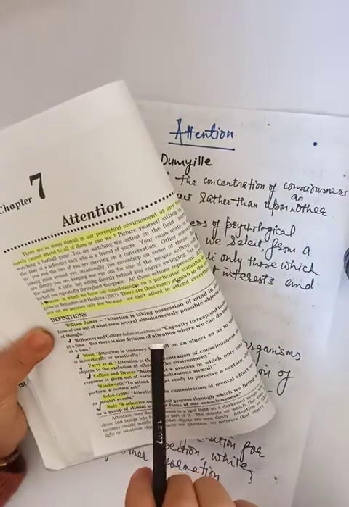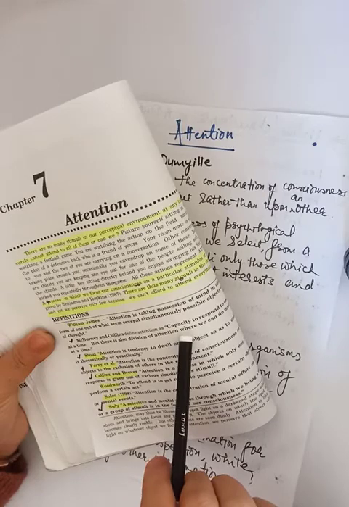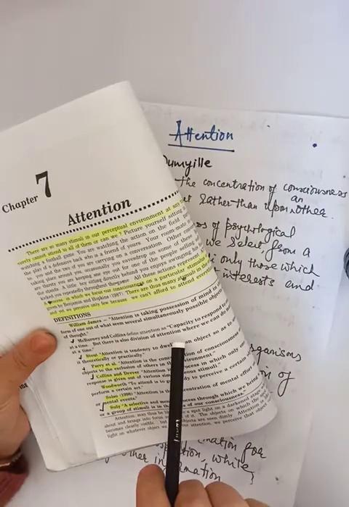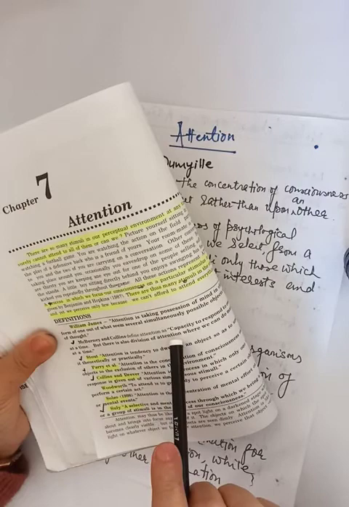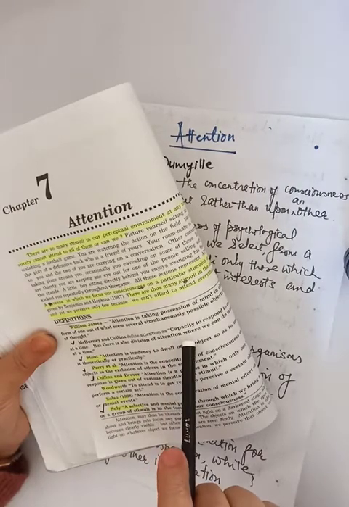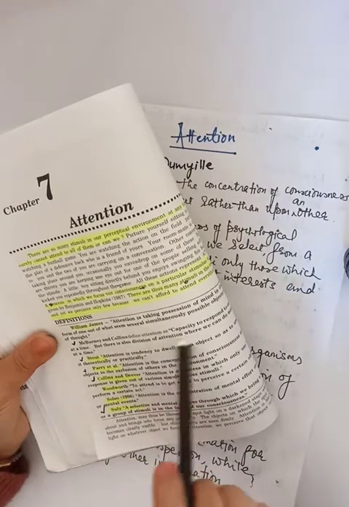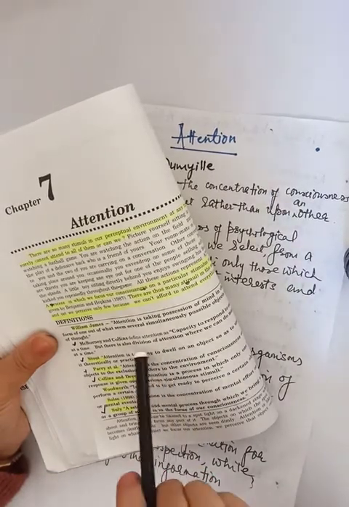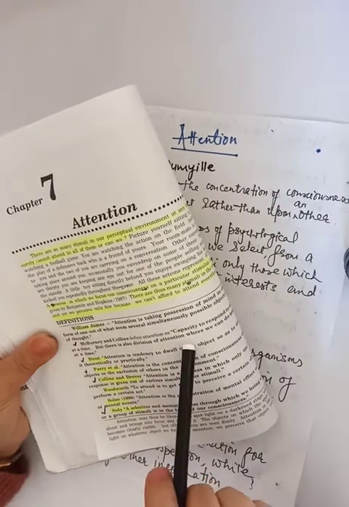But sometimes it's not just that we can pay attention to only one thing always. That is our choice, that we want to pay attention to only one thing. But sometimes what we do, we are studying also, we are listening to music also, we are talking to somebody also simultaneously. So then that division of attention can also be there, if we are capable of attending to so many things simultaneously.